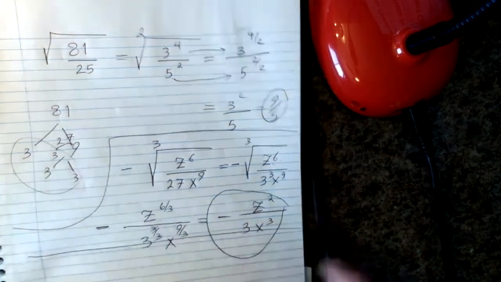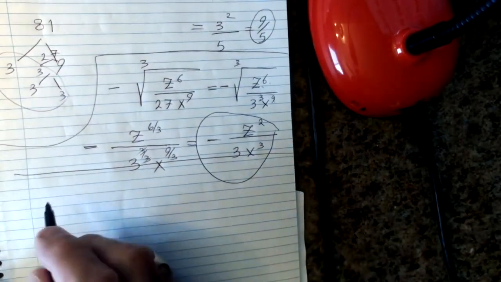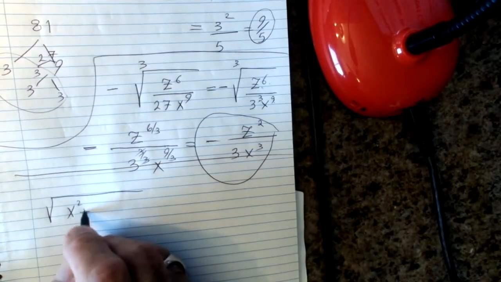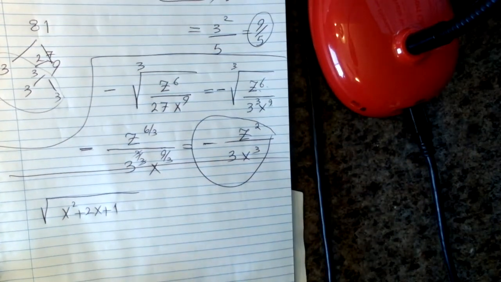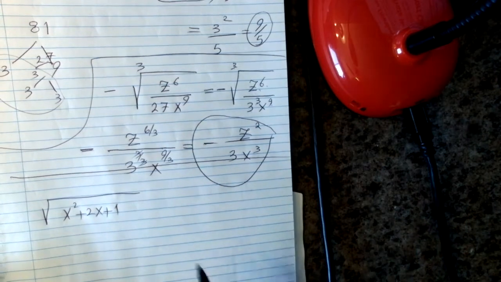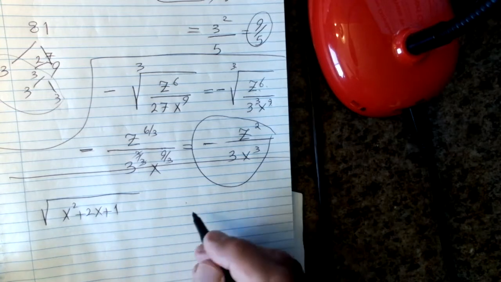There is one problem here that's kind of completely different, not that easy. So I'll save it almost to the end of this subject. How would I do that one? How do I come up with x squared plus 2x plus 1?